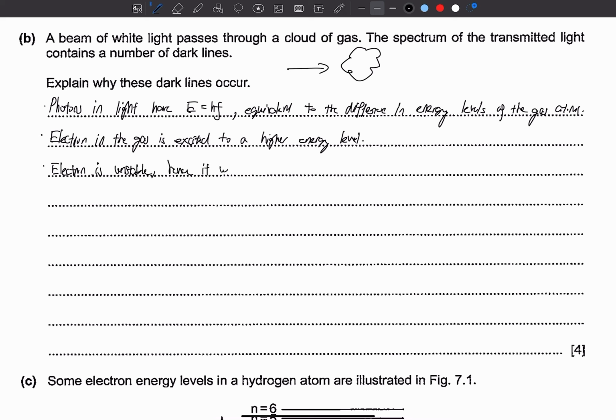Hence, it will de-excite to a lower energy level.